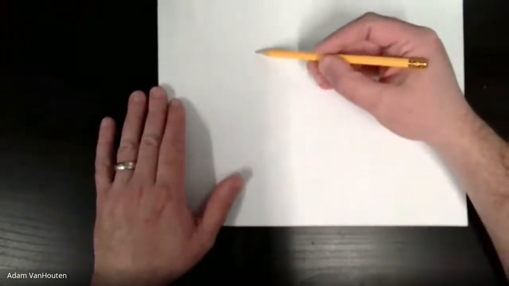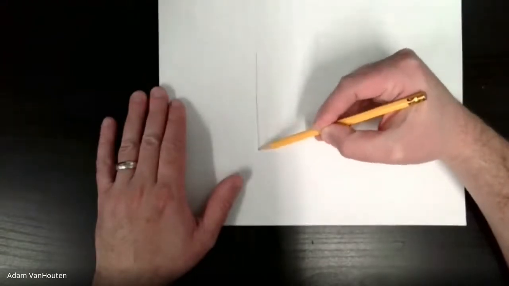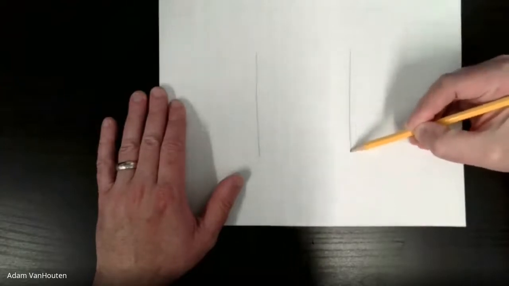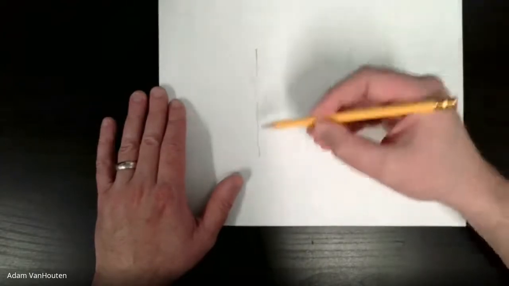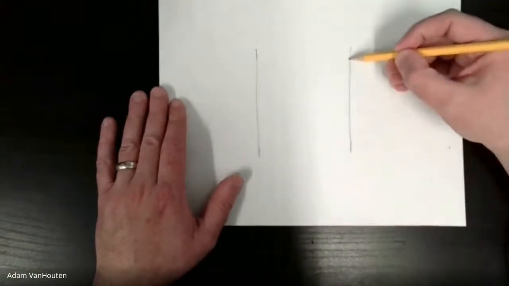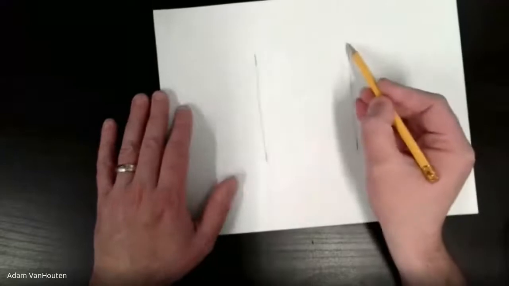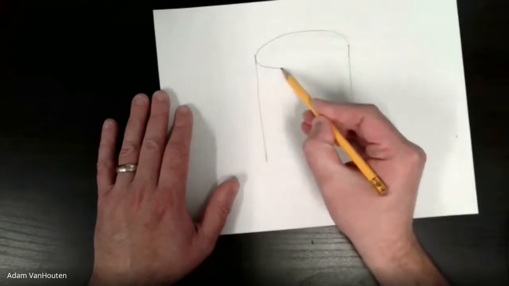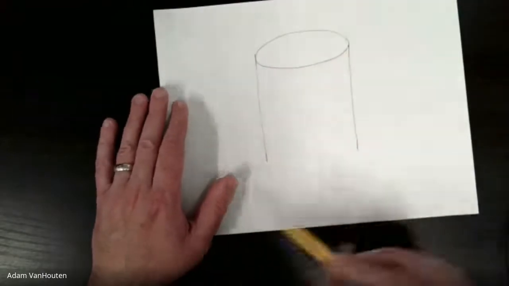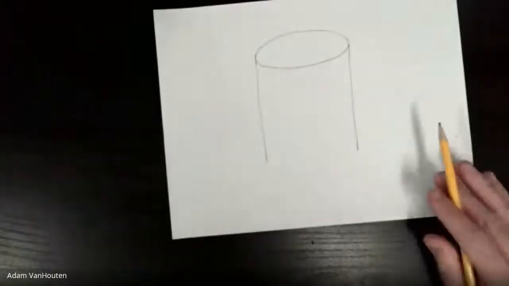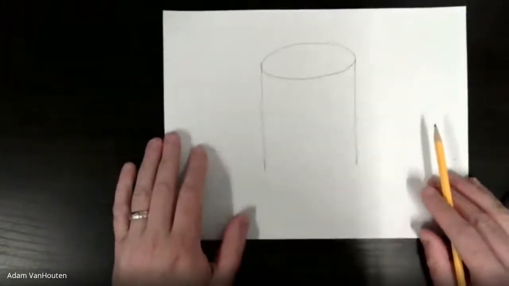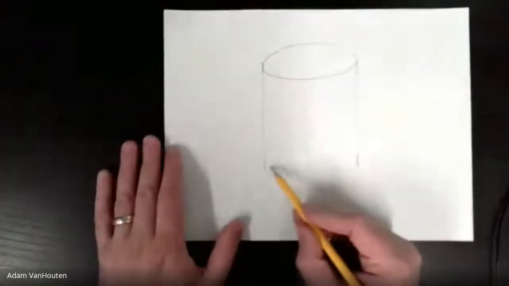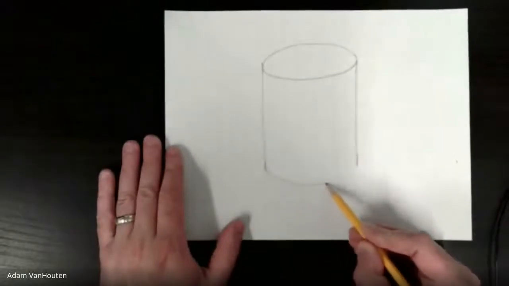Let's start off with 2 lines right here. This cake is a cylinder, so we start off with 2 lines like that. Then we're going to put this, called an ellipse. An ellipse is a long, drawn out oval on the top of that cake. And it's not just flat on the bottom. This looks like a can, right? So it's a cylinder is what we really have here.